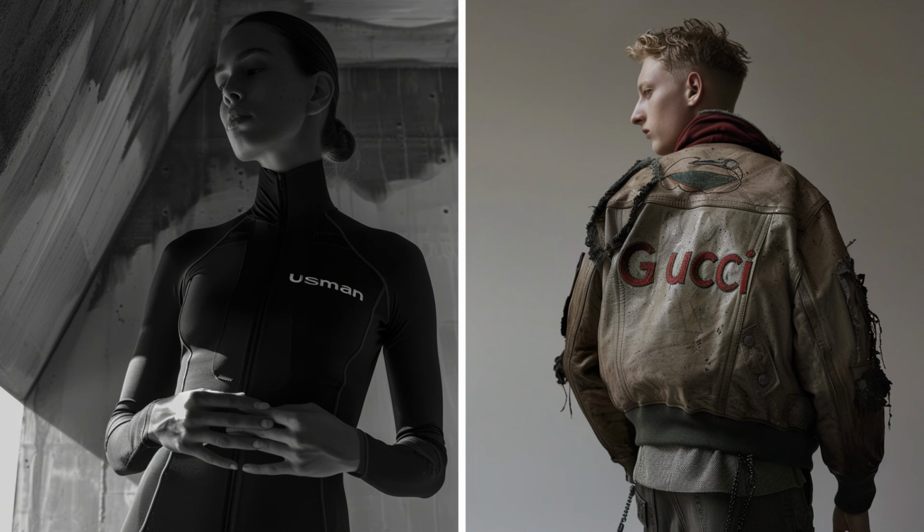All right, so there you go, guys. These are the results. First of all, we have a fashion photo of a female model wearing a sleek, body-hugging jumpsuit. And yeah, we have our name embroidered on the left chest area. It looks really good, you guys can see. It's really fantastic that it caught my name absolutely perfectly. And the second one, we have a male model wearing a rugged, oversized bomber jacket with the name Gucci embroidered on the back. You can see it looks really good. The results are absolutely fantastic, right?